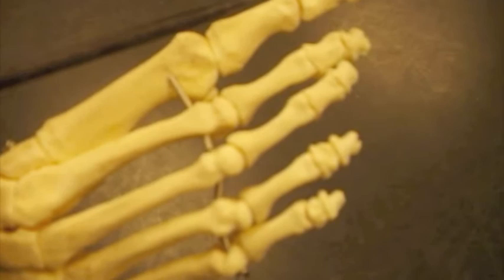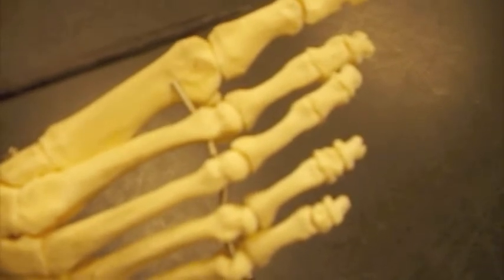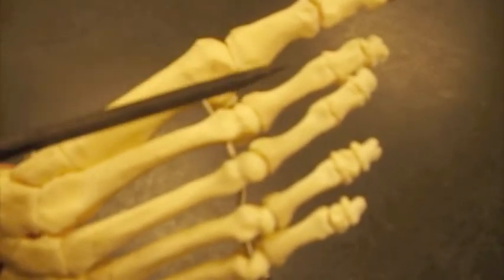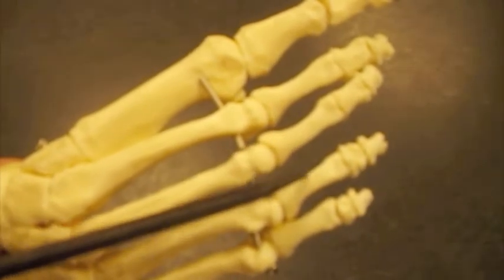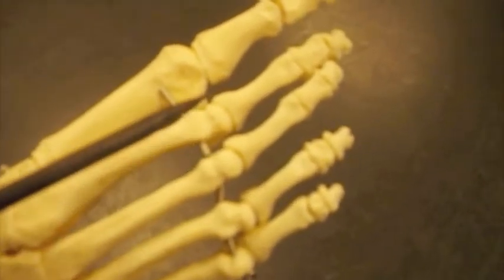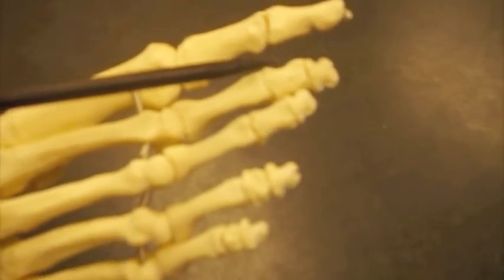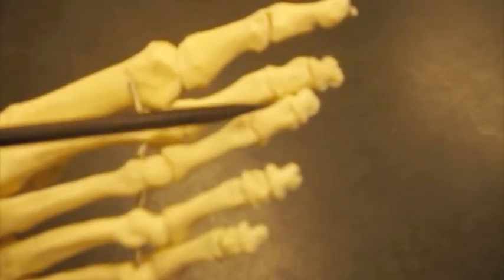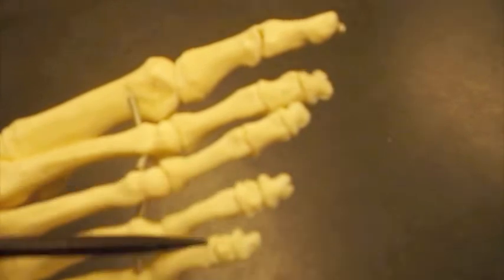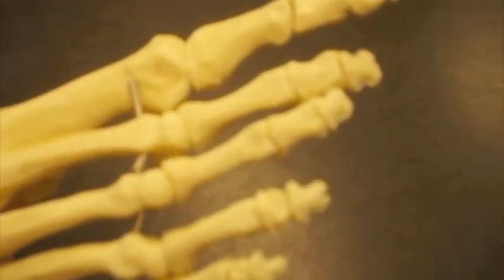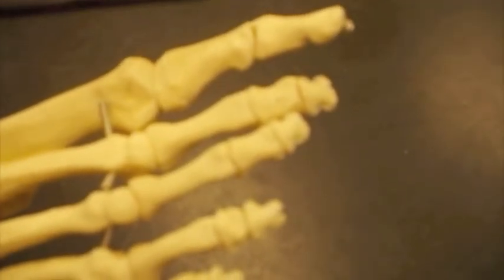Next, we have the proximal phalanges. This is 1, 2, 3, 4, and 5. Next, we have the middle phalanges. We have number 2, 3, 4, and 5. And the distal phalanges, 1, 2, 3, 4, and 5.